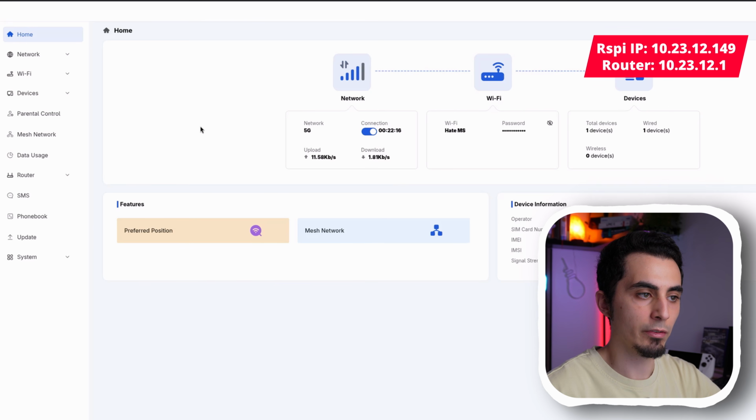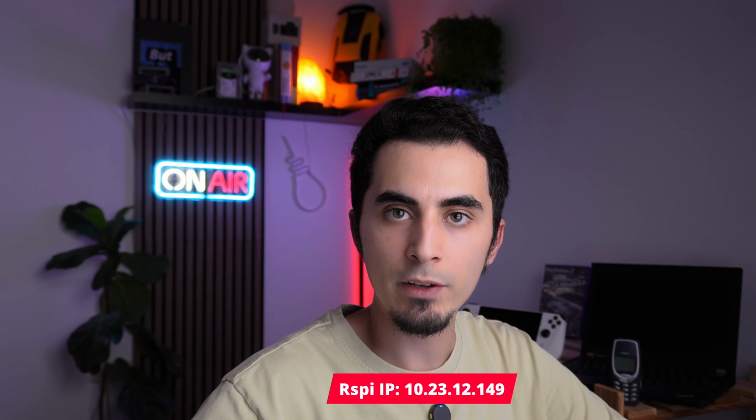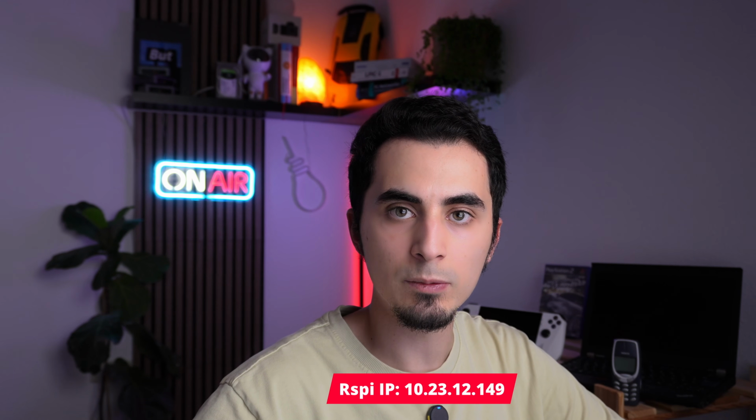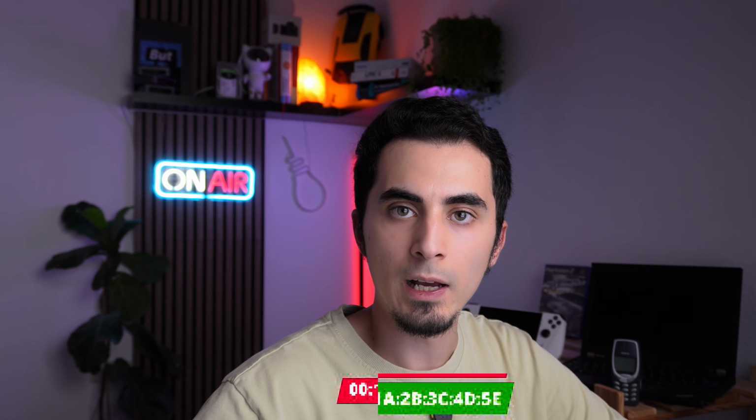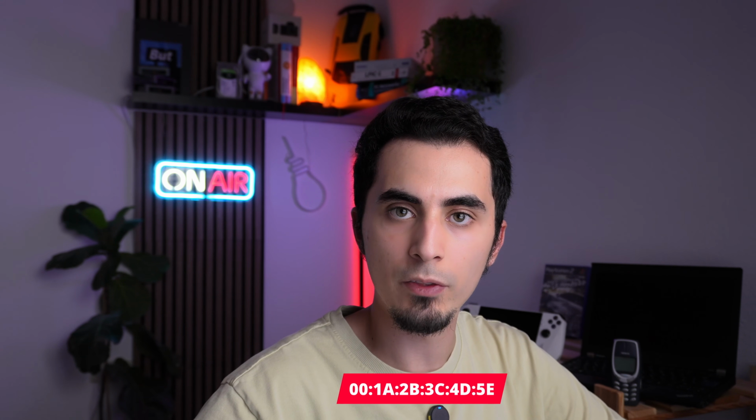So this is the web interface of my home router. It will ask for a username and a password. You can find them on the back side of your home router. Now we have to tell our home router, whenever the Raspberry Pi asks for a new IP address, just give it this one. And to achieve this, we need the MAC address of the Raspberry Pi, which is the physical address. It can look like this. And this is just the identifier of the Raspberry Pi.